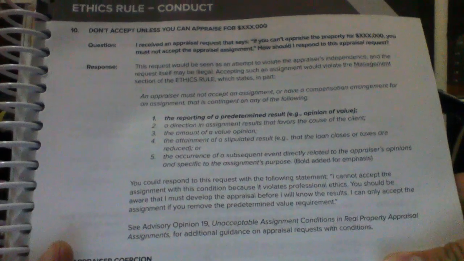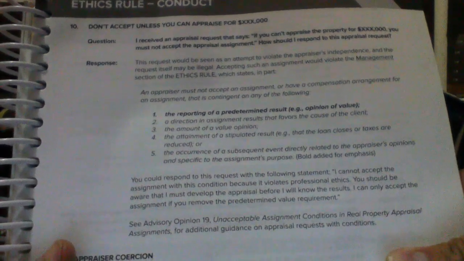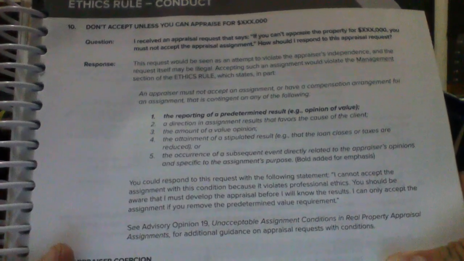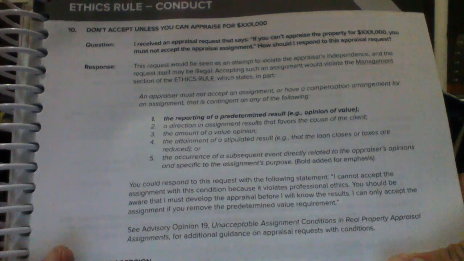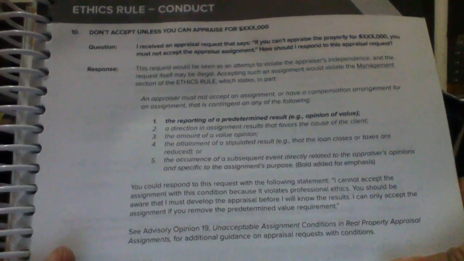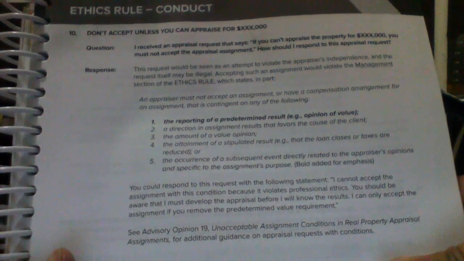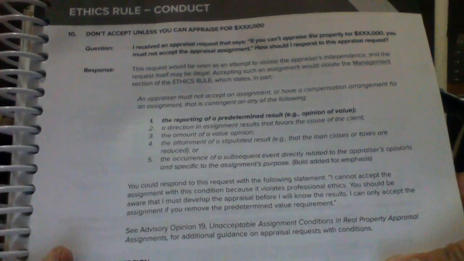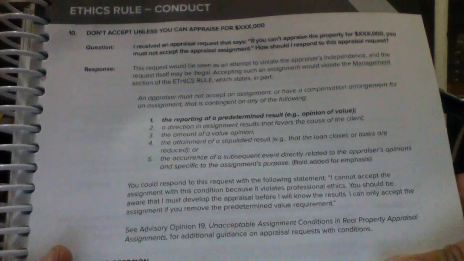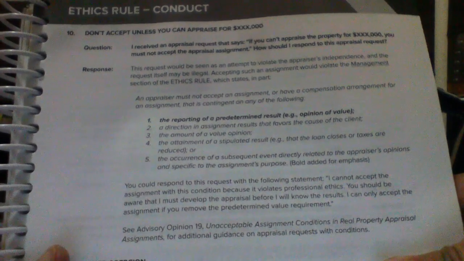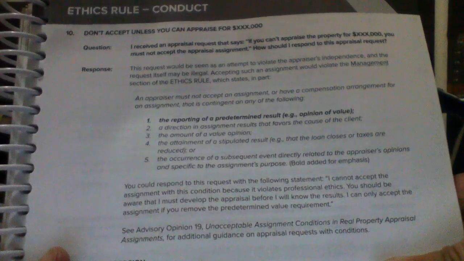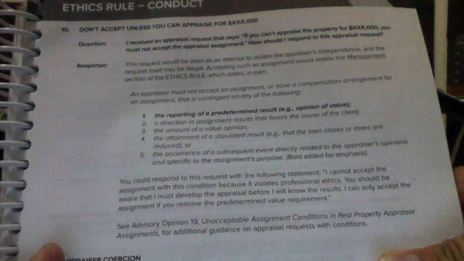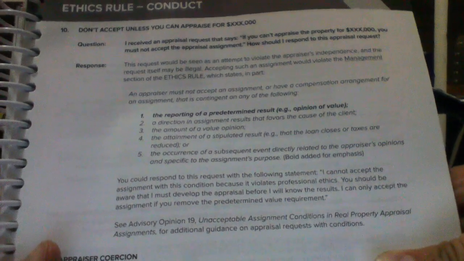Number 2, a direction in assignment results that favors the cause of the client. Number 3, the amount of a value opinion. Number 4, the attainment of a stipulated result, for instance, that the loan closes or taxes are reduced. Or, number 5, the occurrence of a subsequent event directly related to the appraiser's opinions and specific to the assignment's purpose. Bold added for emphasis.